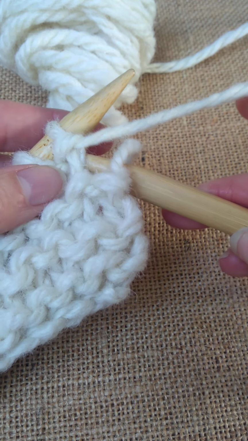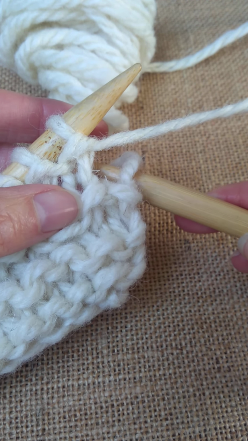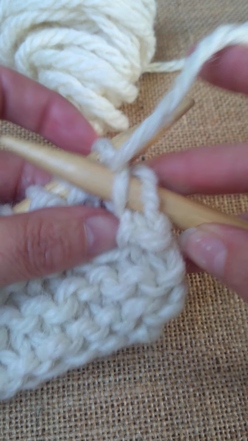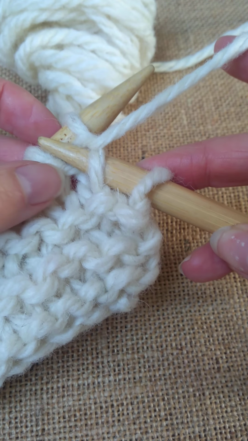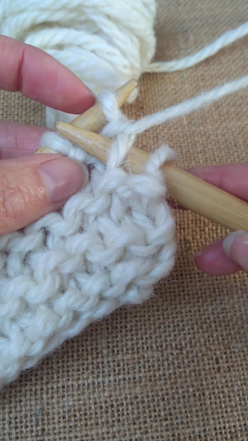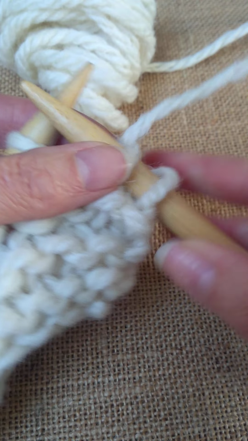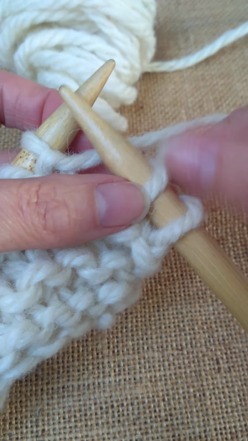So on the next stitch, come in through the back of it as if to purl. That stitch is on your right hand needle. You take the stitch off the left hand needle and pull the yarn.